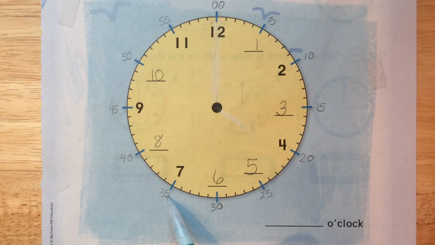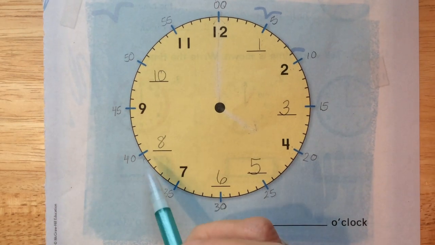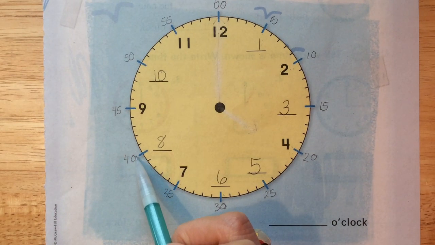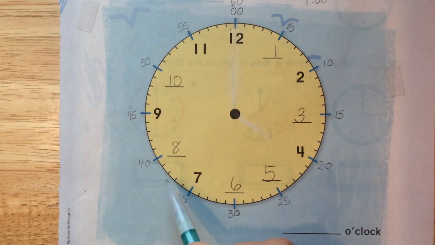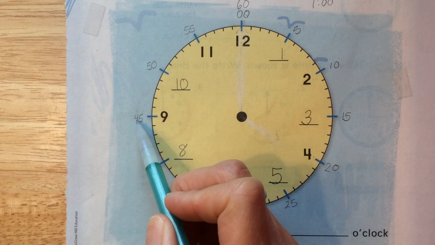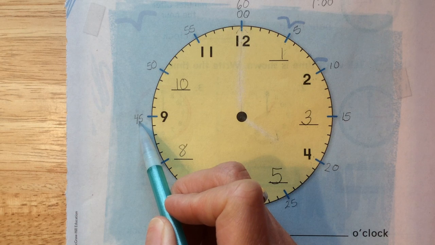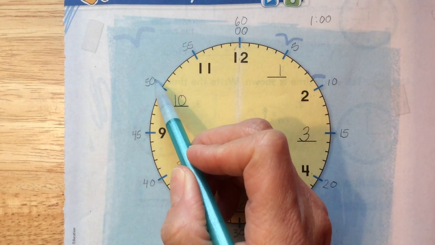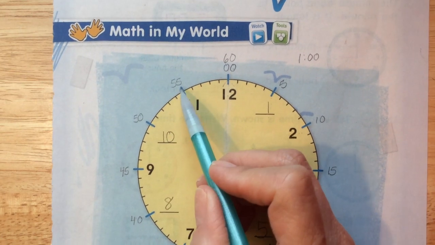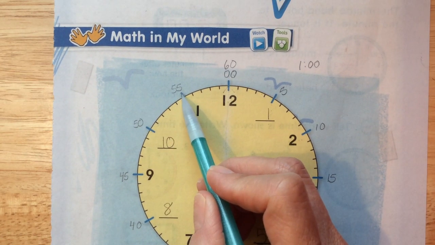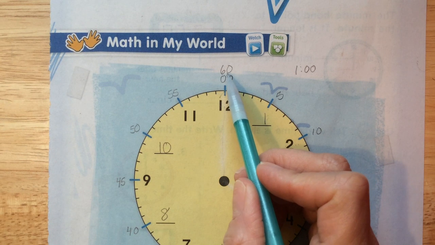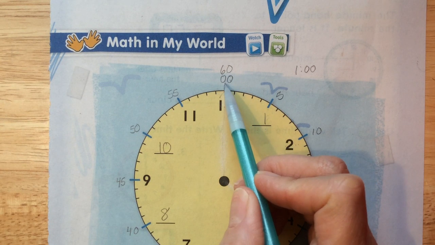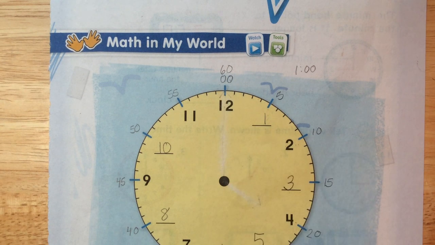35, 40, 45, 50, 55, and then 60. I put 00 here too because the minutes read as 00 for o'clock.